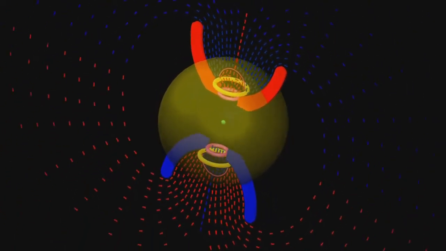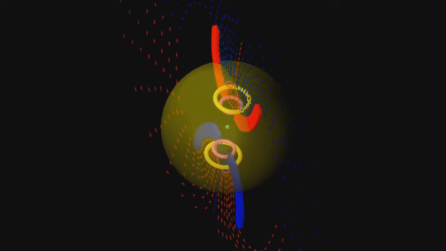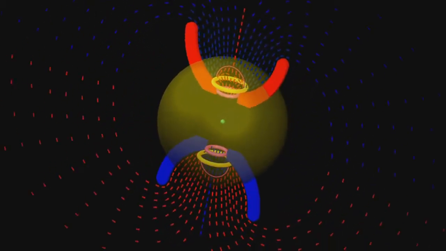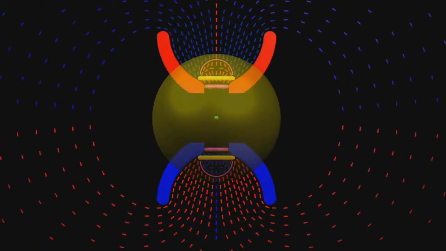In the Primer Fields Part 5, we will look at how these fields function in the Sun, including why the Sun flips magnetic polarity every 11 years and the true reason behind the solar cycle.